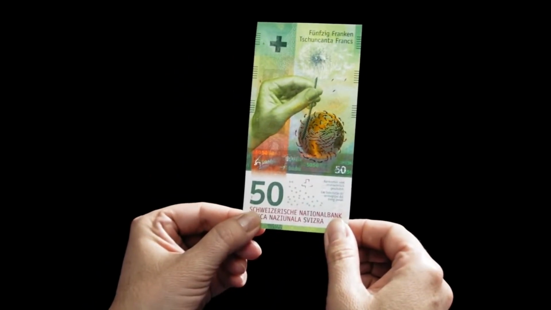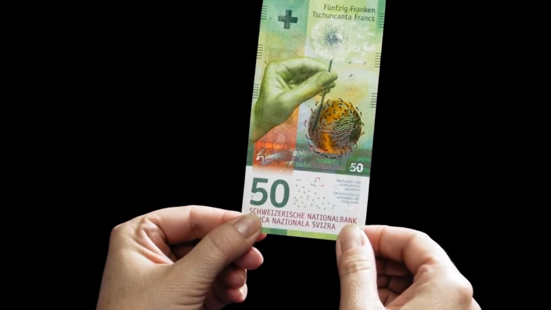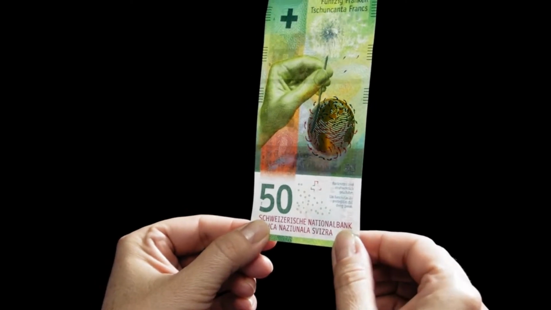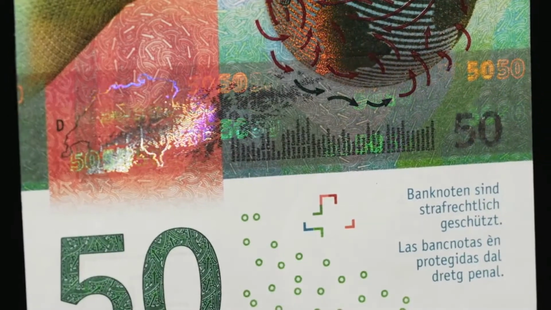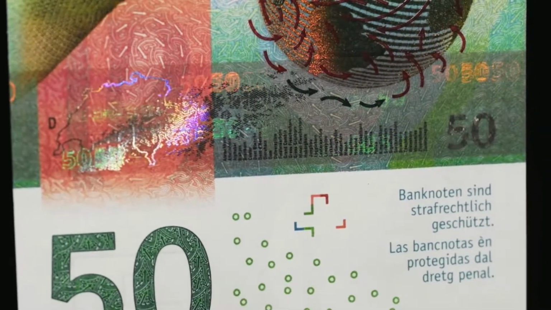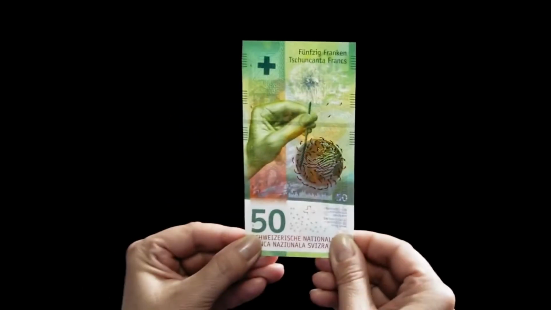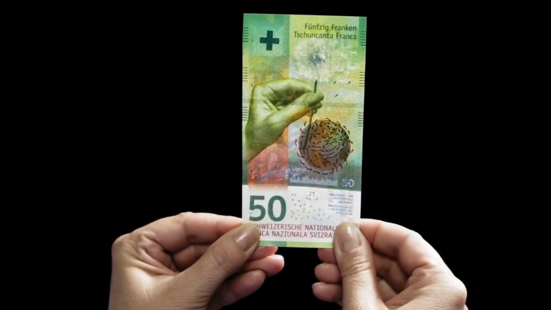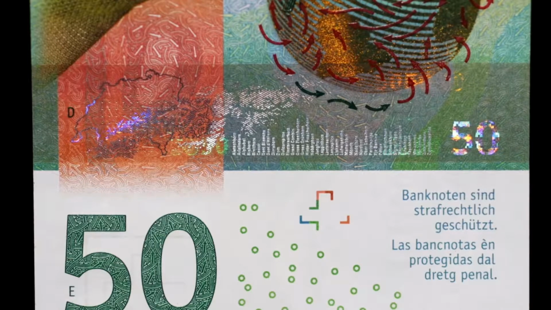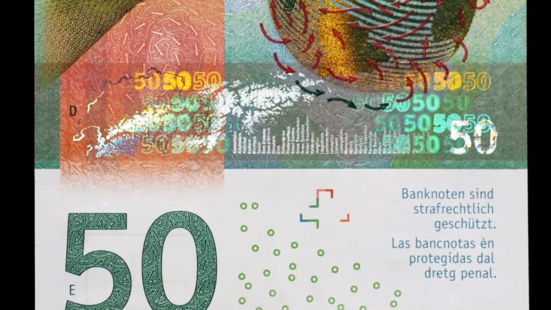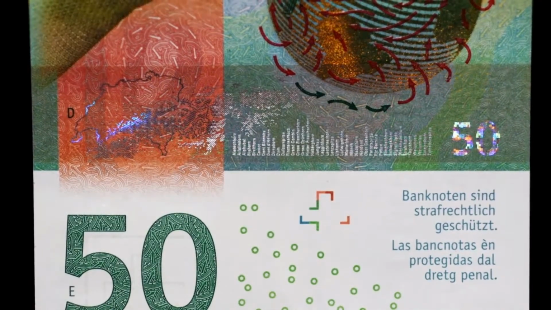On the front of the note, in the bottom half, is the security strip. Tilt the note from left to right. Red and green numbers appear on 4 lines and move in opposite directions. Slowly tilt the note backwards. The outline of Switzerland and the Swiss Alps appear in rainbow colours. In addition to this, little shining Swiss crosses are visible inside the number 50.